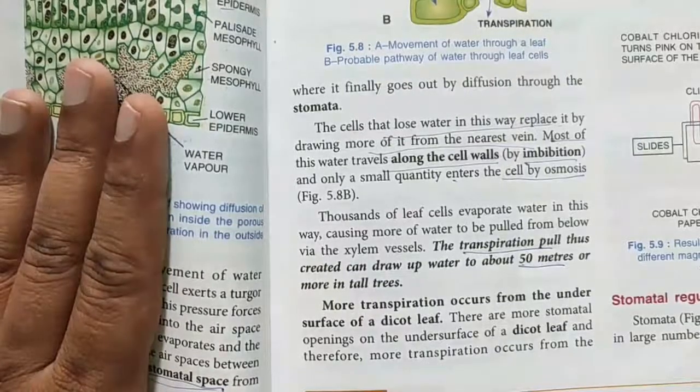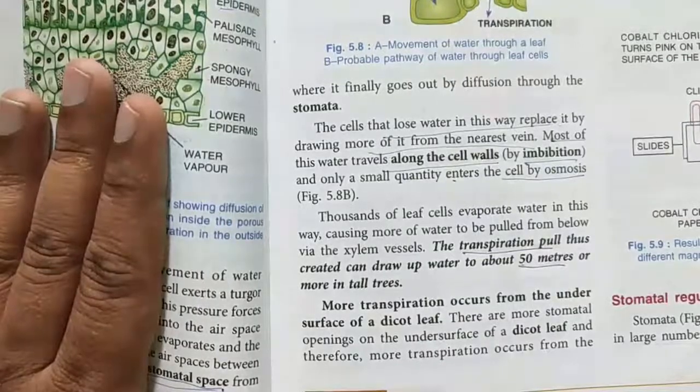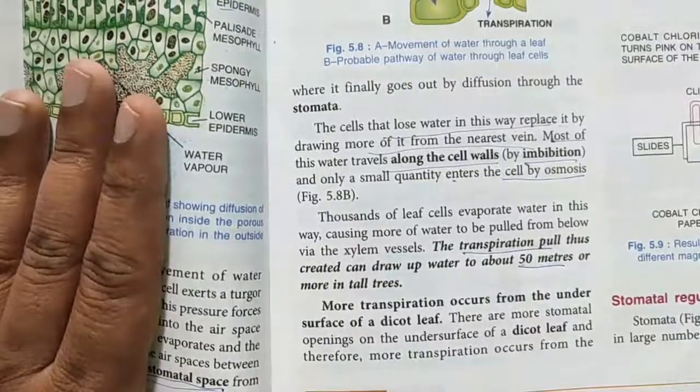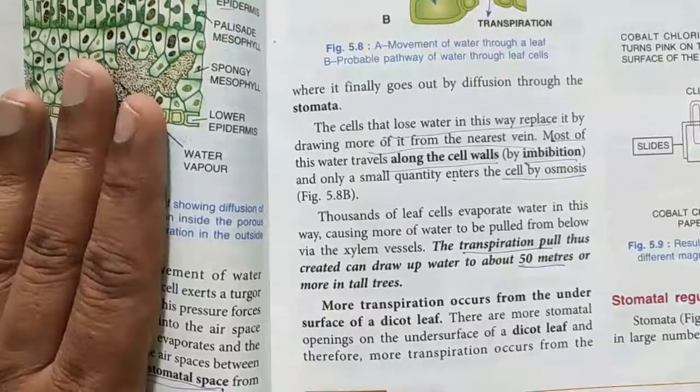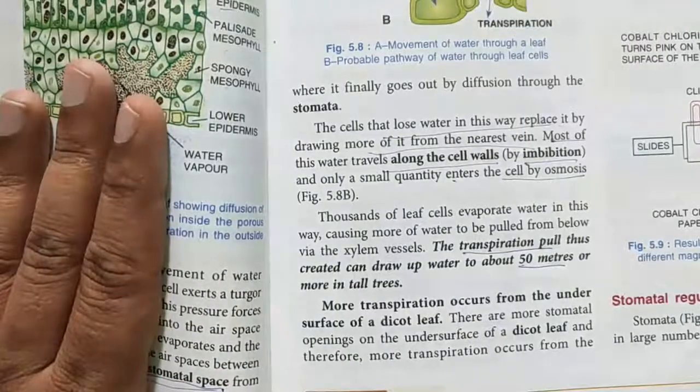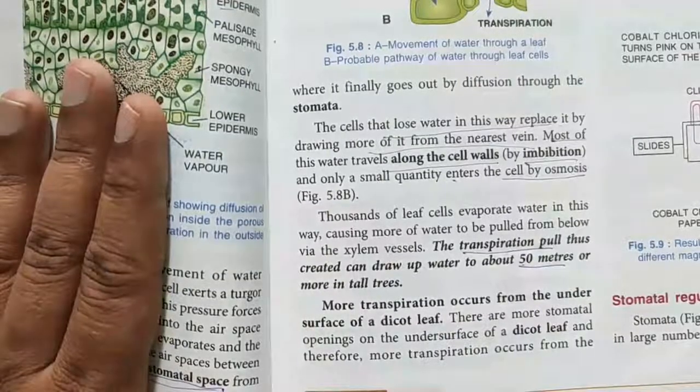Therefore two important forces are required. One is the root pressure, where the root exerts pressure on the water and liquid content to go into the shoot region, while the transpiration pull allows the water and the minerals to go into the highest part of the plant. That means to the tip of the shoot, as well as the tip of the leaves and the stems.